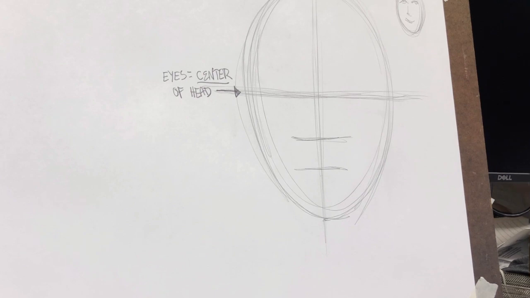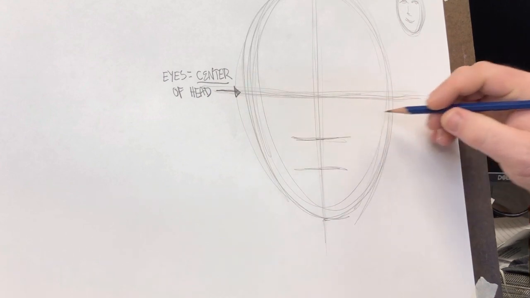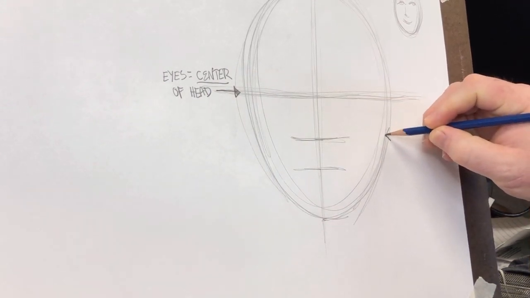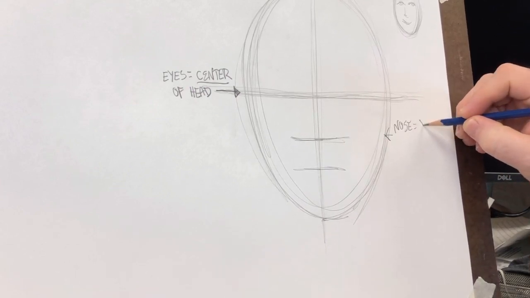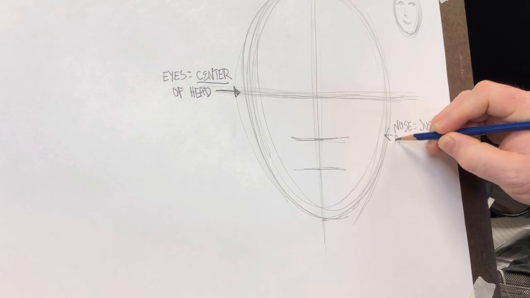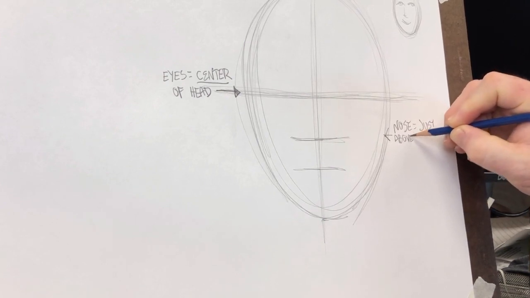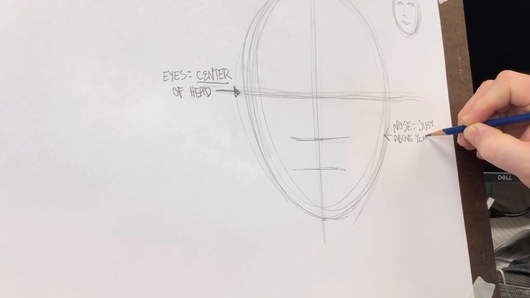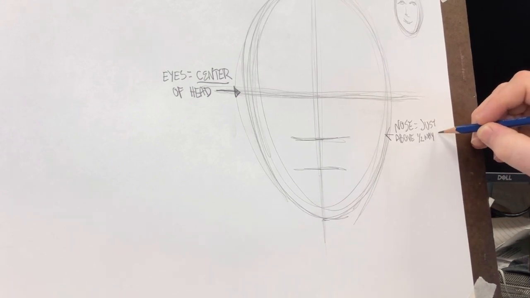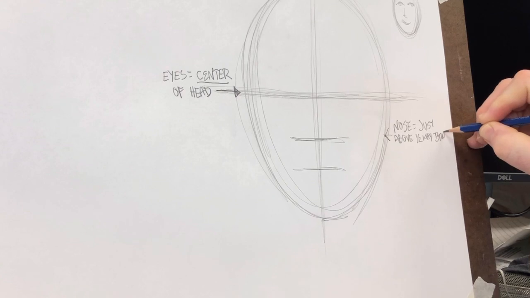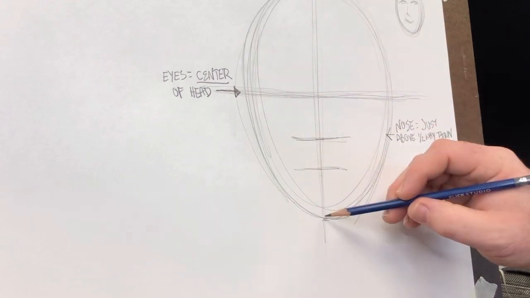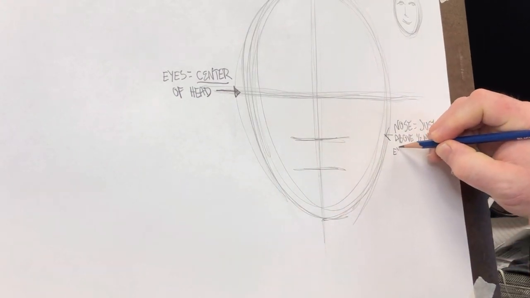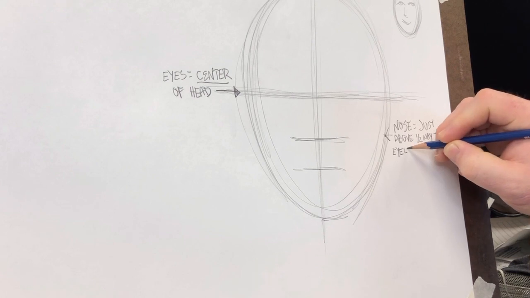I'm going to go ahead and start building some things and talking about some other proportions. Well, first let me write this down. The nose: just above halfway between, I'm going to abbreviate between, BTWN here. Halfway between the eye line and the chin. So write this in your notes.